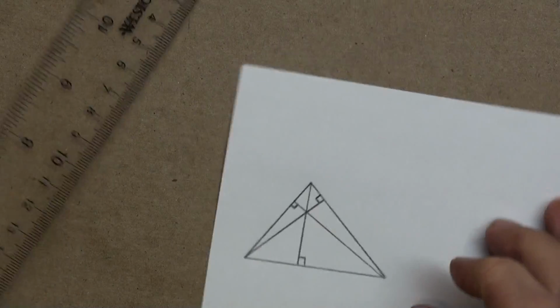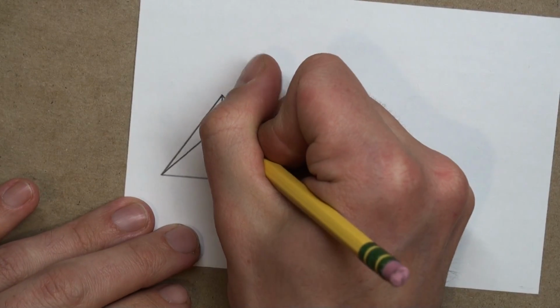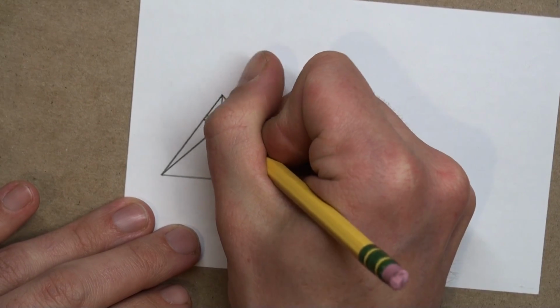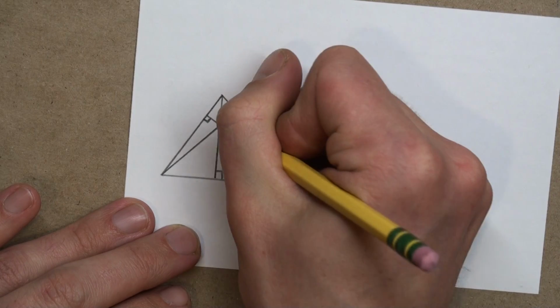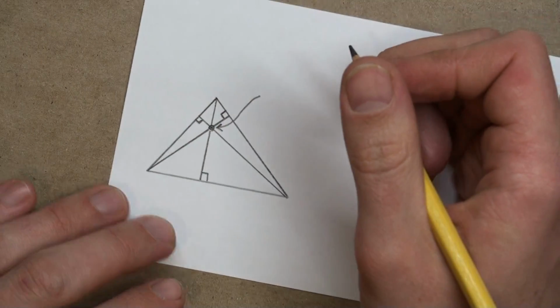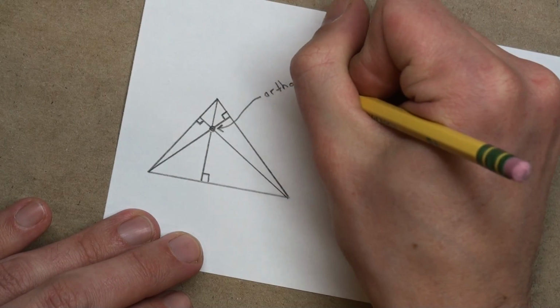Okay, so this point where they all cross, all right, is called the orthocenter.